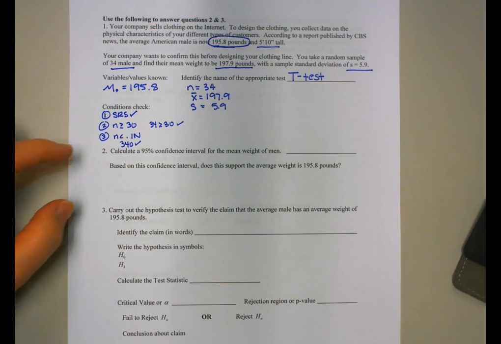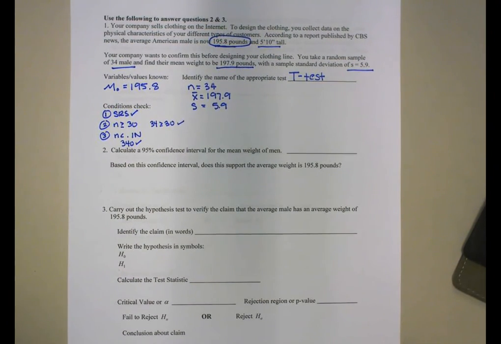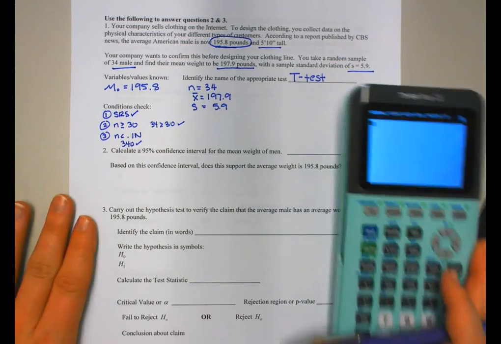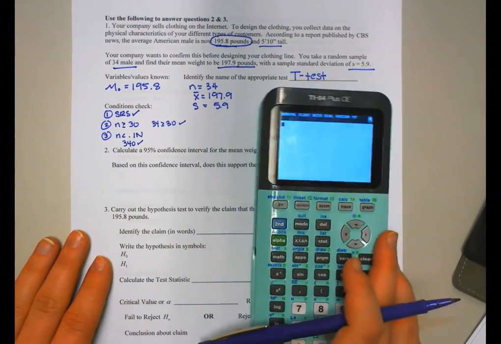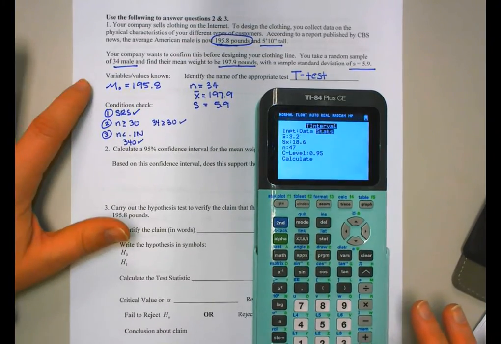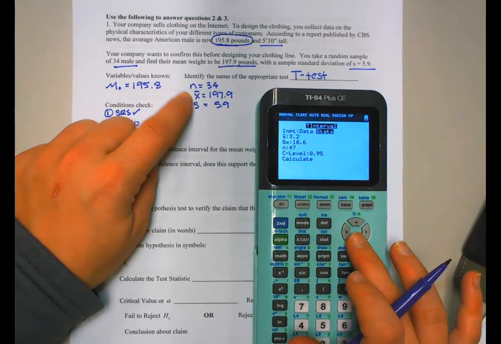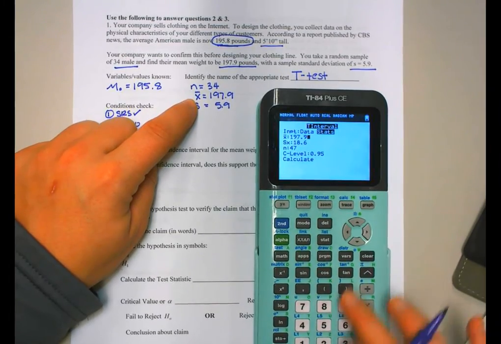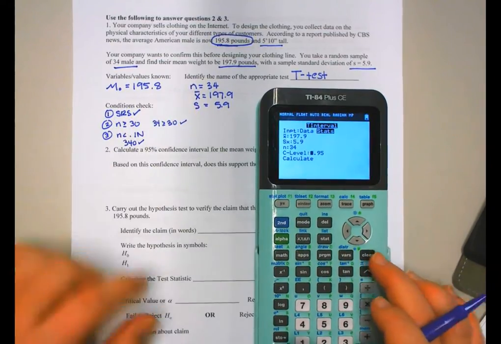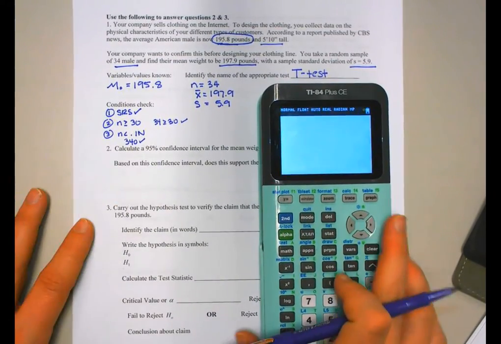Okay, so this number 2 part is just asking us to review Unit 4 again and make our confidence interval. It's good practice for us to see how these two correlate. So if we make a 95% confidence interval, we already have all of our information here. We're going to do a t-interval first, and we'll compare what we get at the end. So our x value is 197.9, 5.9, 34, and a 95% confidence interval.